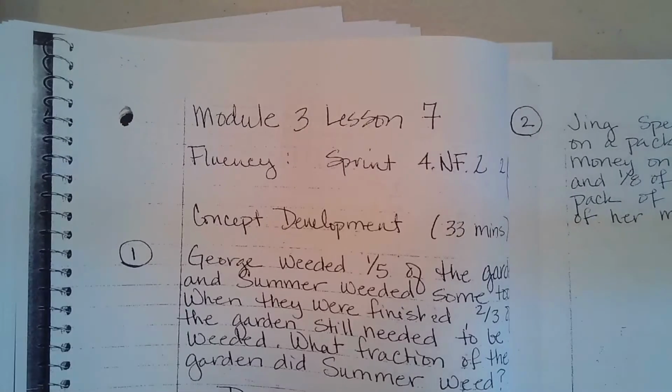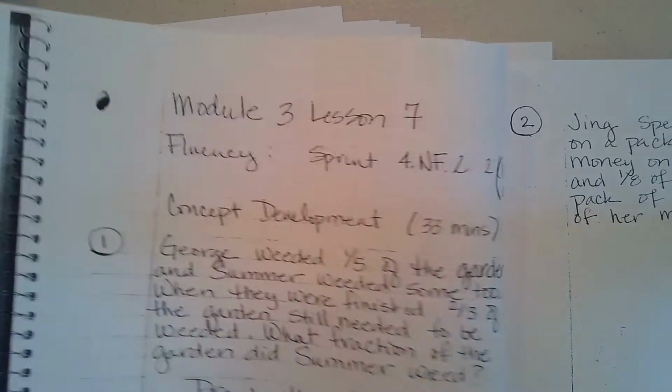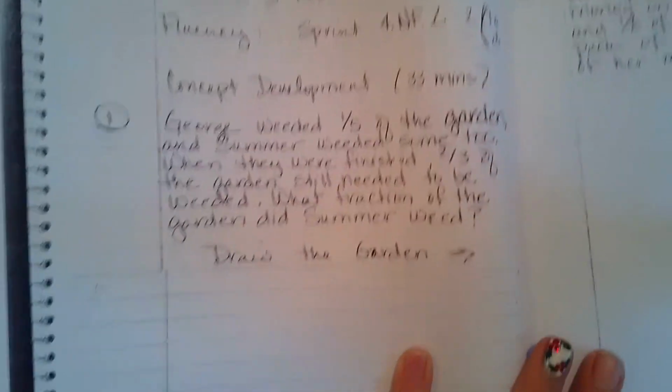Okay, welcome back. We are in module 3, and this is Engage New York, module 3, lesson 7. This is concept development / problem set. So we're going through the problem set together. We're working out these problems.